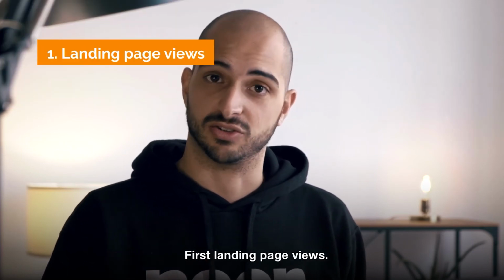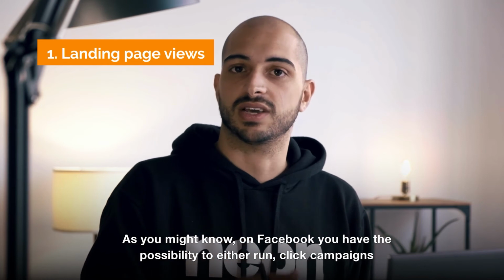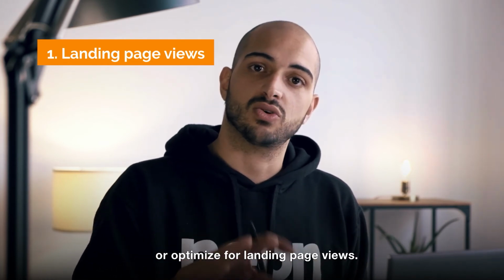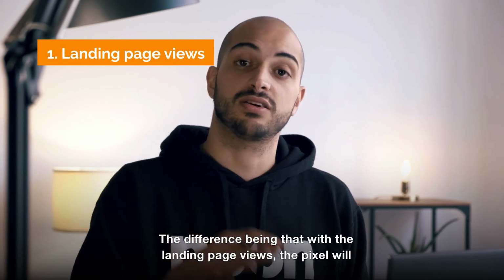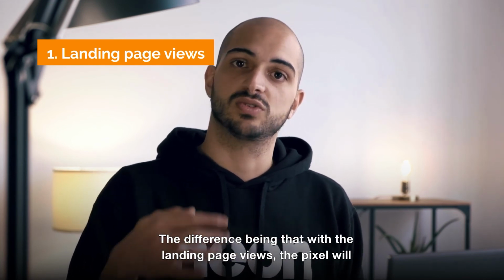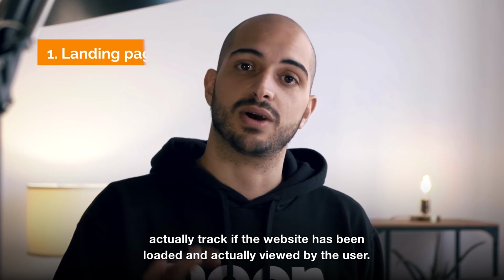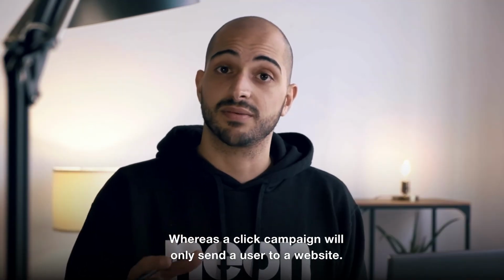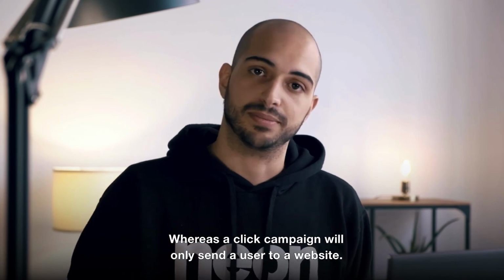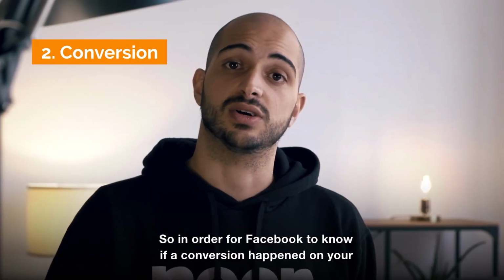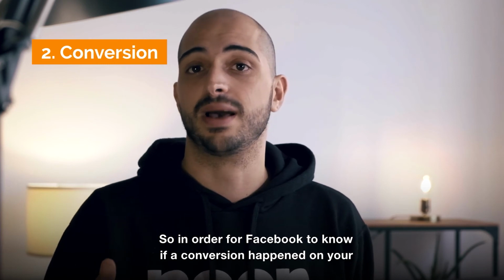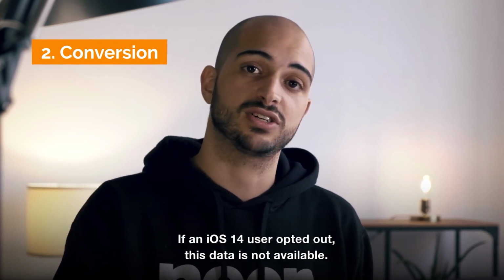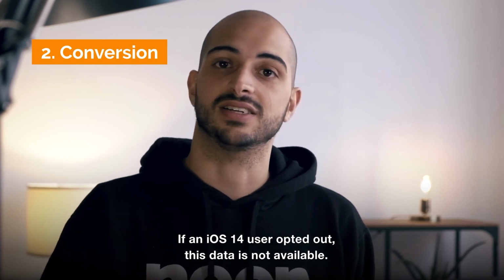First, landing page views. As you might know, on Facebook you have the possibility to either run click campaigns or optimize for landing page views. The difference being that with the landing page views, the pixel will actually track if the website has been loaded and actually viewed by the user, whereas a click campaign will only send a user to a website. The same goes for conversions. So in order for Facebook to know if a conversion happened on your website, they need the pixel data. If an iOS 14 user opted out, this data is not available.